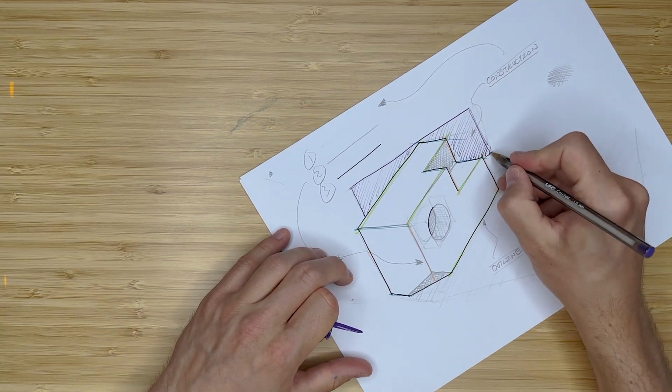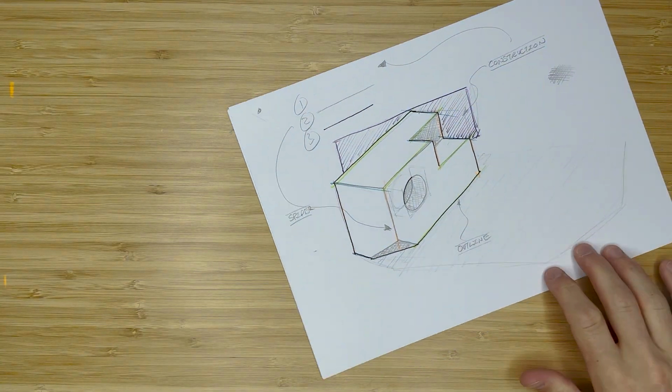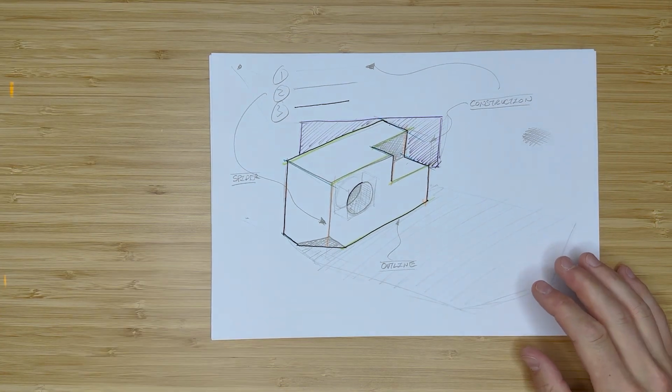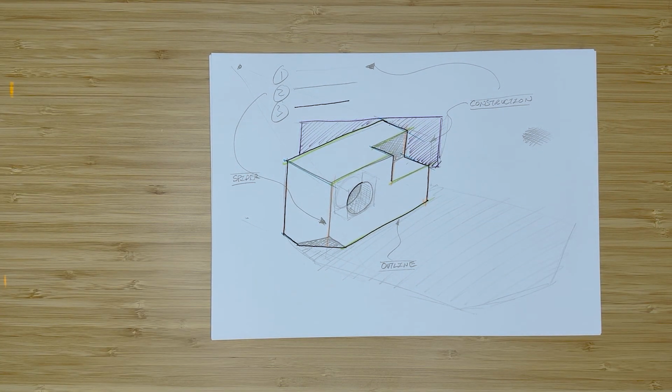If you do it better than me, it will look a lot better. So nice way to present, have a little go, find your own style. There's lots of different ways you can go about it. You can add color, you can add shading, you can add different line weights and other options. So yeah, have fun with it and test yourself.